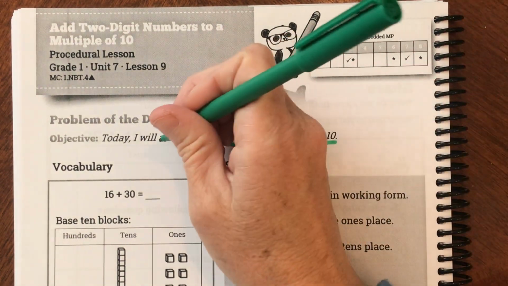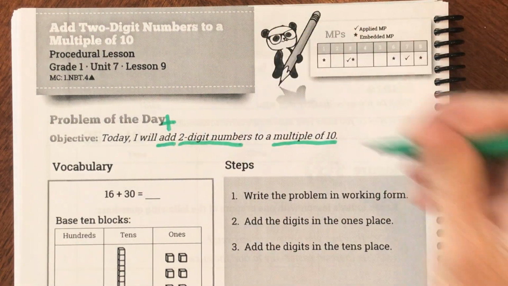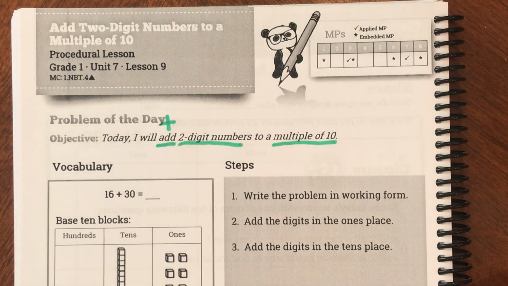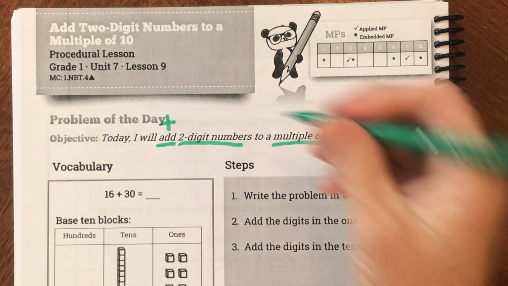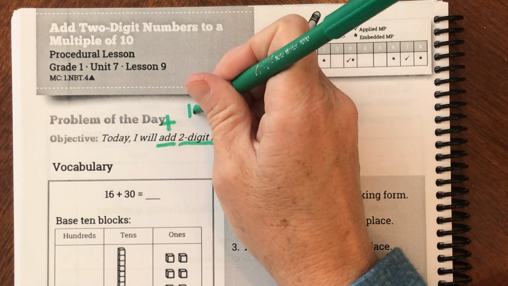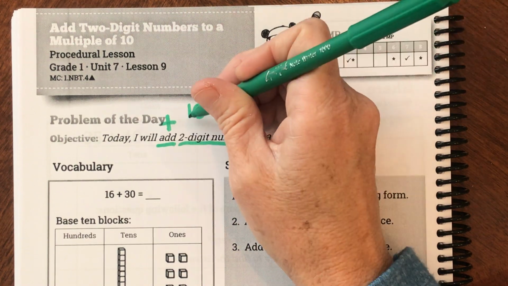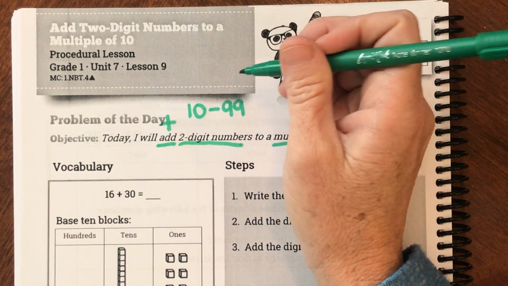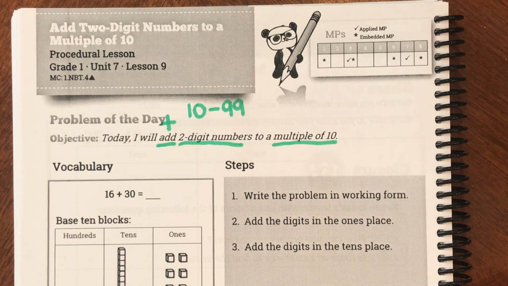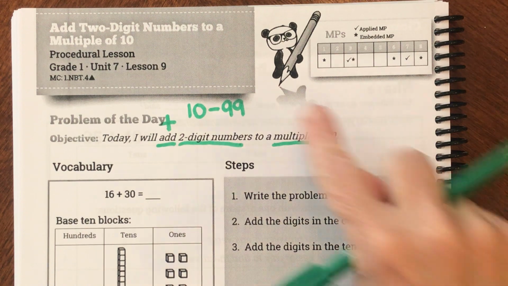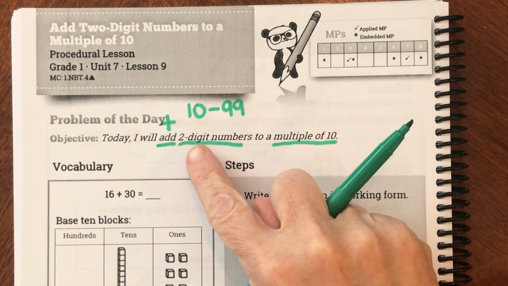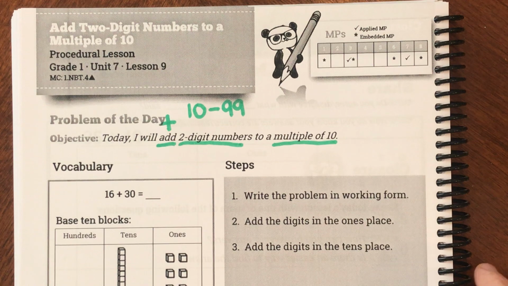So today we're still going to be adding, but we're going to add a two-digit number. A two-digit number is anything between 10 and 99 because there's two digits. So it could be 57, it could be 31, it could be 82, but that's what a two-digit number is. So we're going to add a two-digit number to a multiple of 10.